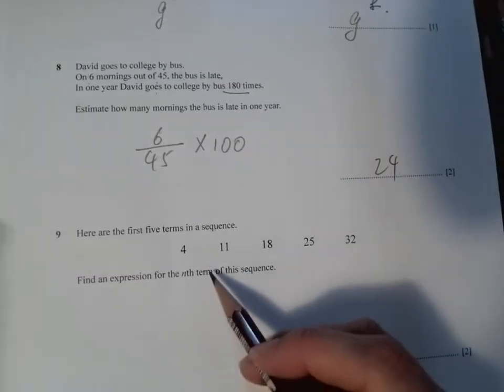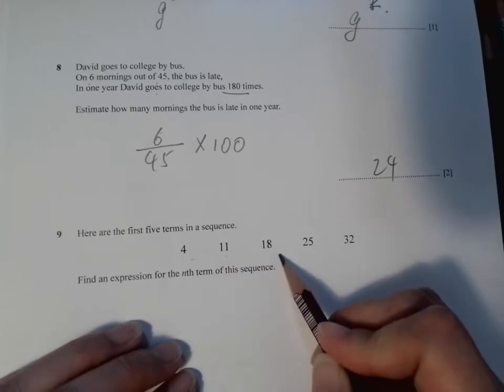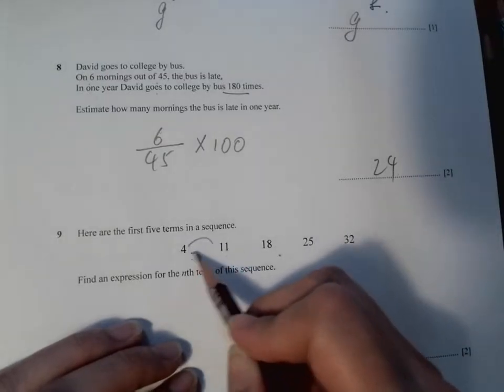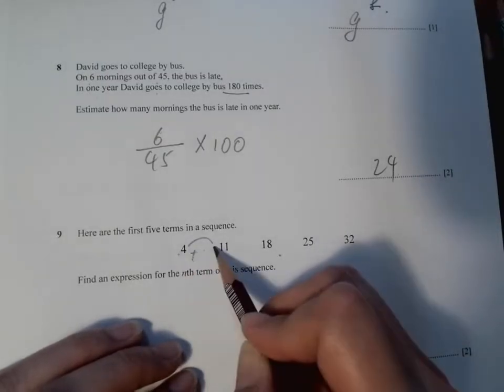I have a sequence here, so I can see this is an AP.